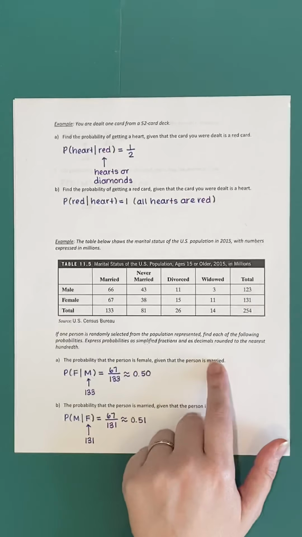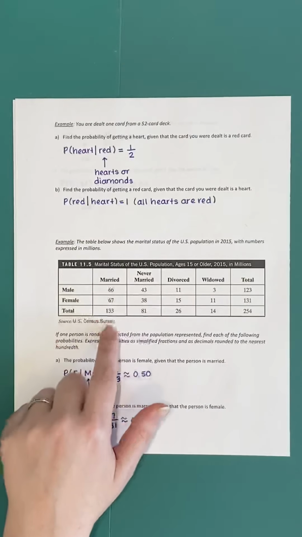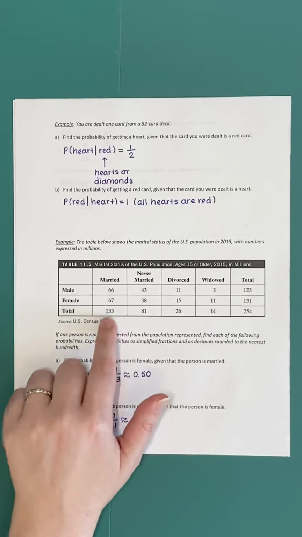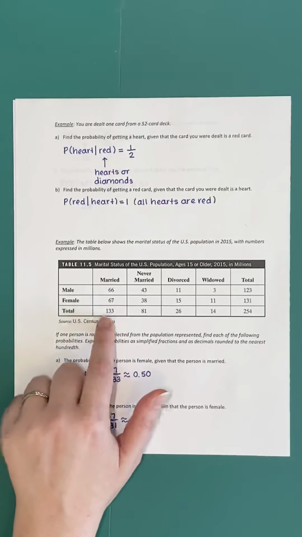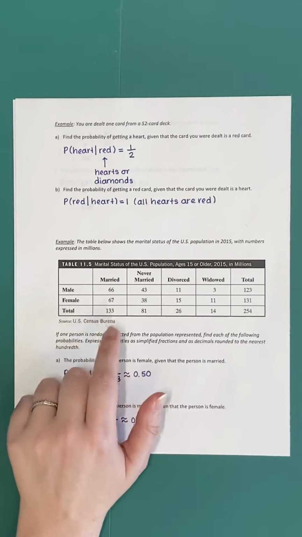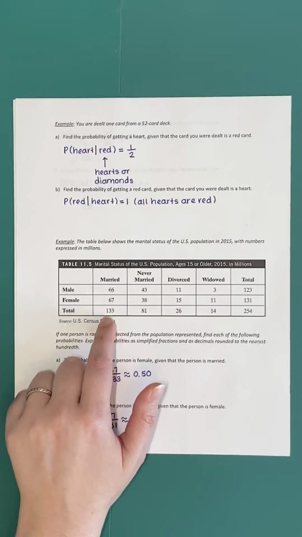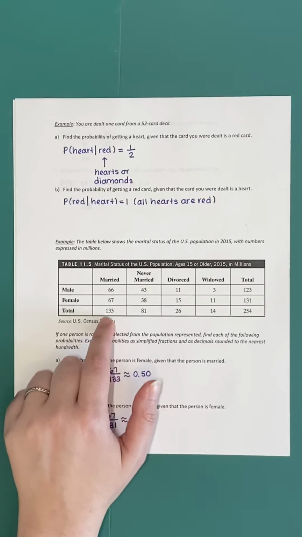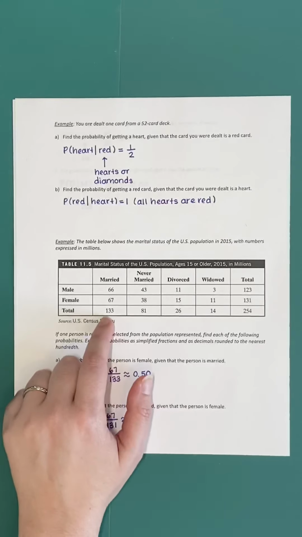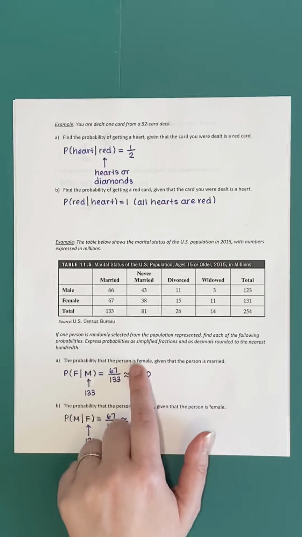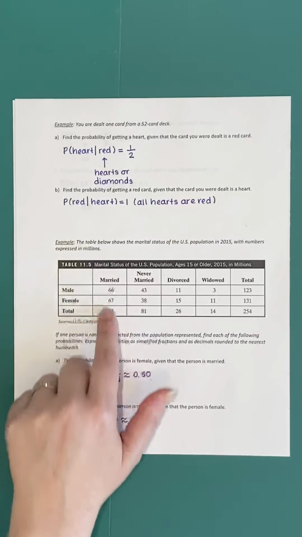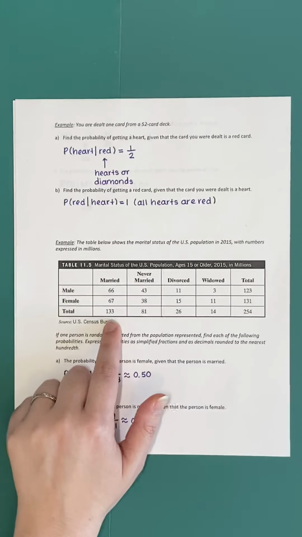So first thing, the person is married. In other words, we're only looking at the column of married people. Given that the person is married means we're only looking at the column of married people, which has a total of 133. That total is now going to be the denominator for our probability. So what's changed every time is the denominator. We're looking at just that particular subset within the sample space. So we want to know what's the probability that we choose a person who's female, given that we're now restricted to the category of married people.